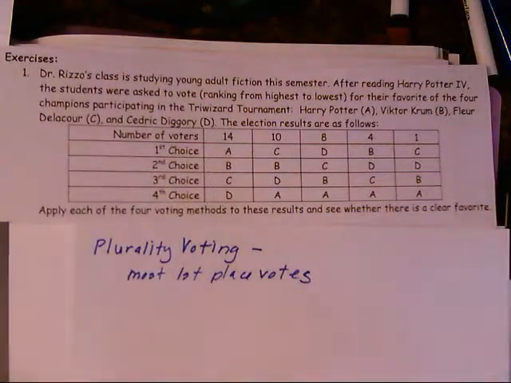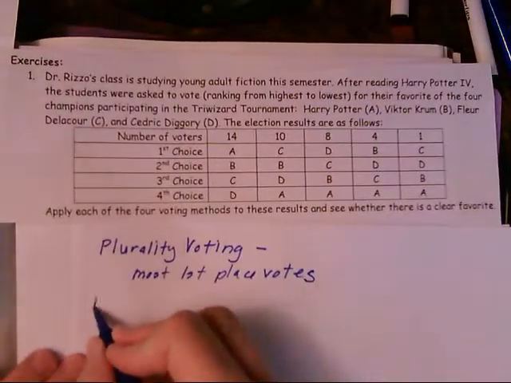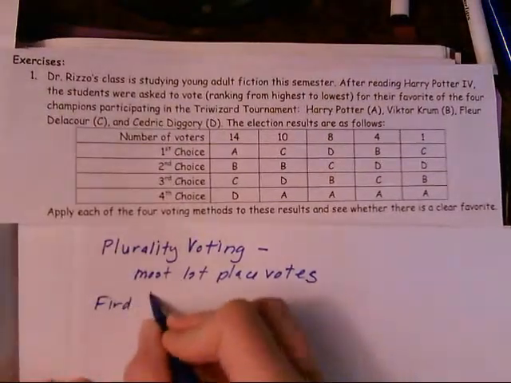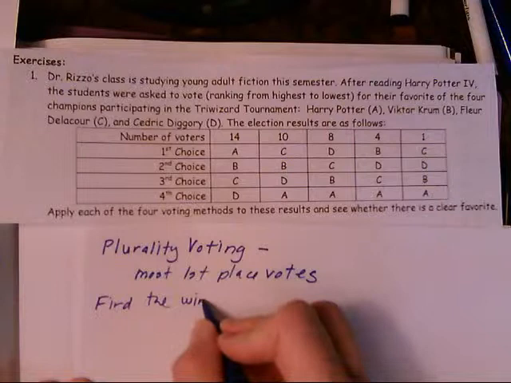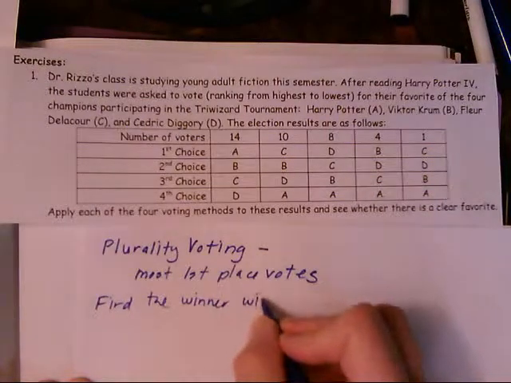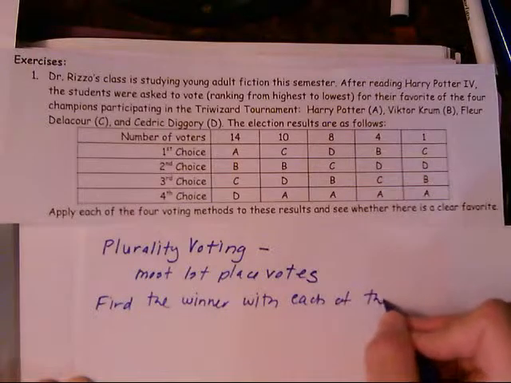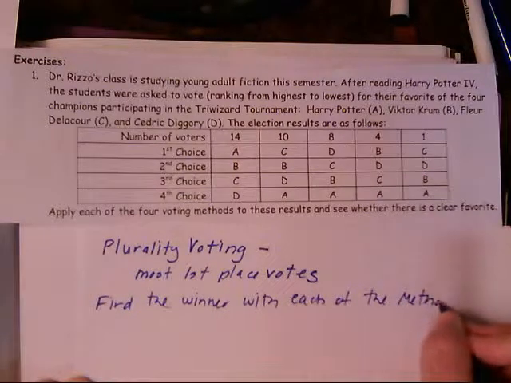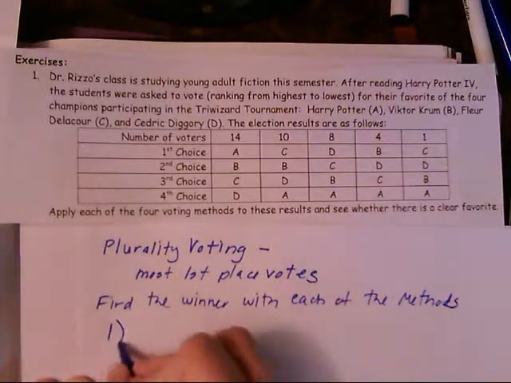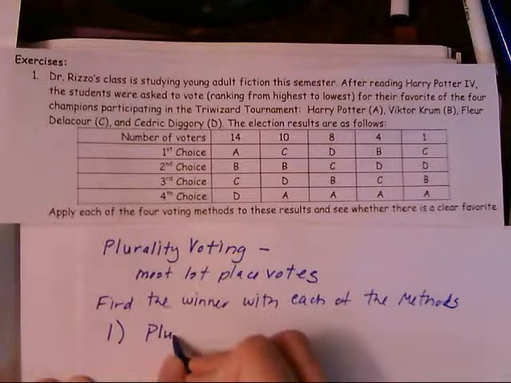Now let's go ahead and work this example. Find the winner with each of the methods. That's what we're going to do. And the first method we're going to do is plurality.